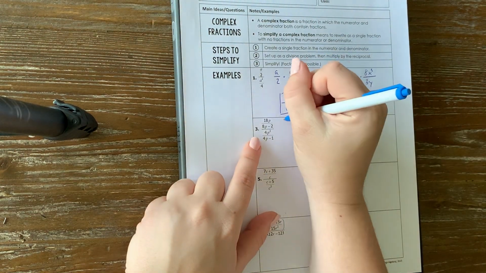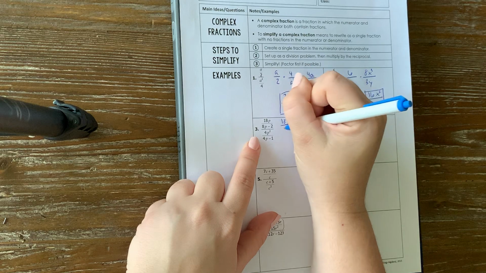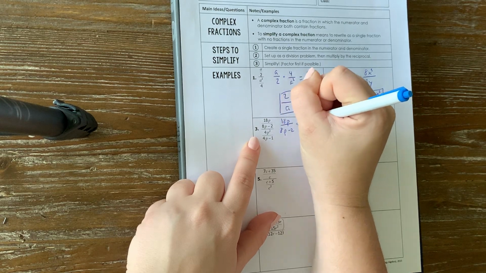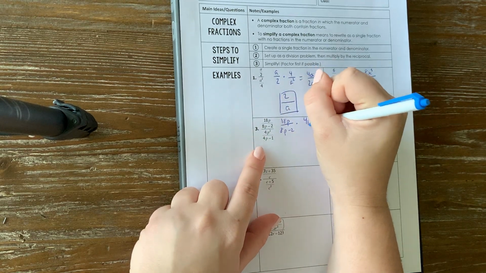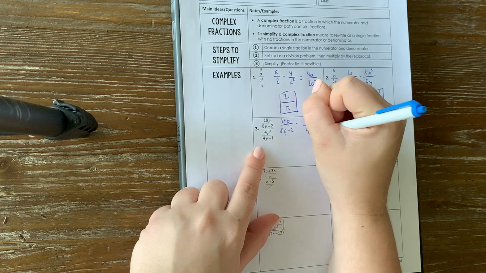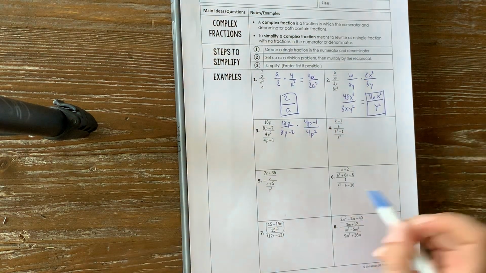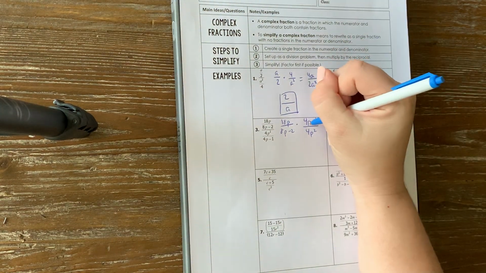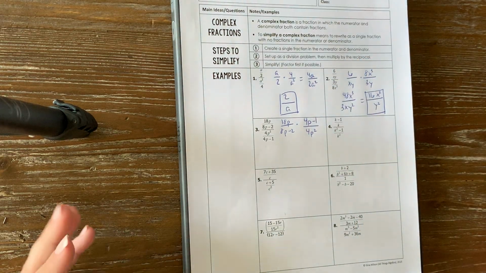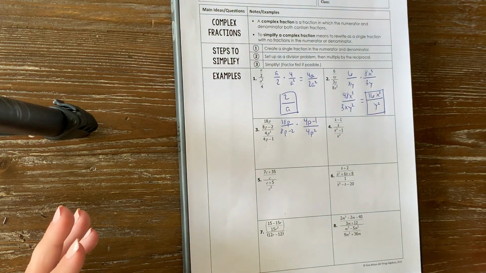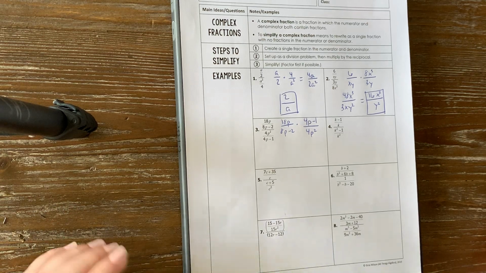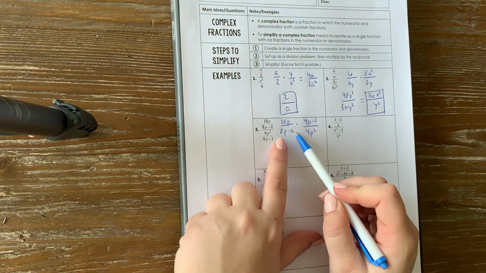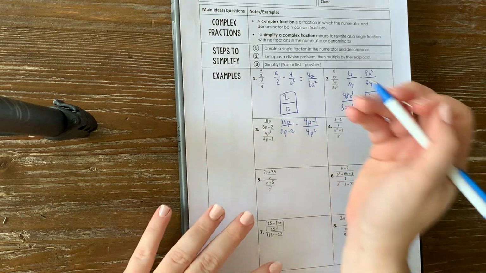On this one, so we have 18p over 8p minus 2 times the reciprocal, 4p minus 1 over 4p squared. Now, because we have binomials here, to multiply this, first we need to simplify by factoring. So our denominator here, we can factor a 2 out.